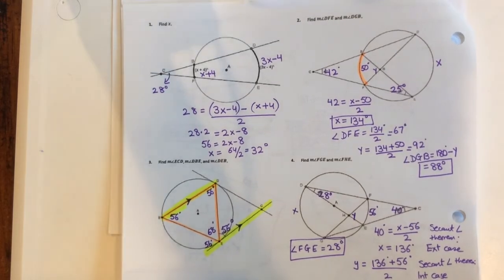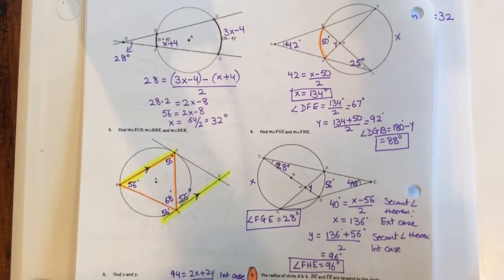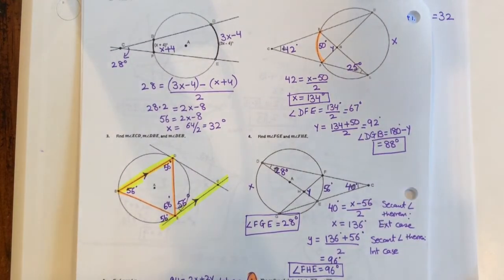Okay, here is problem 1 and 2 and 3 and 4. Again, go ahead and pause the video if you need to look at any of these solutions in greater detail.